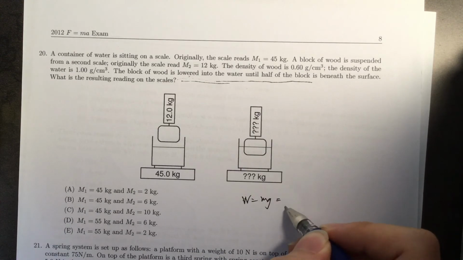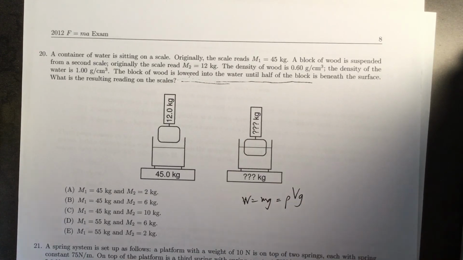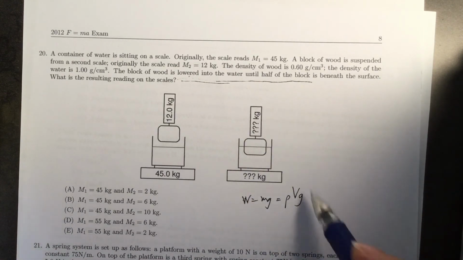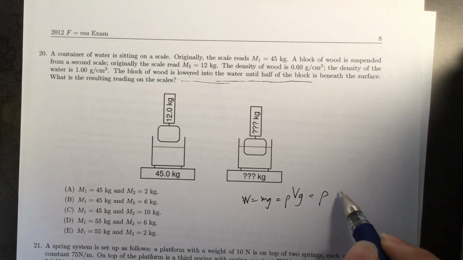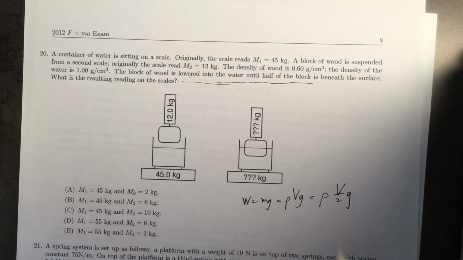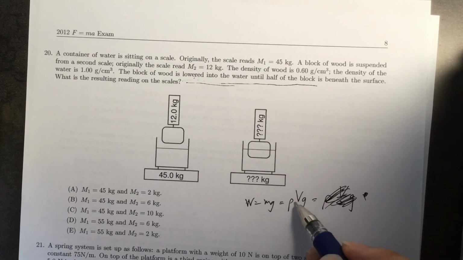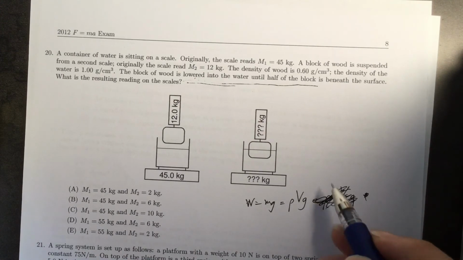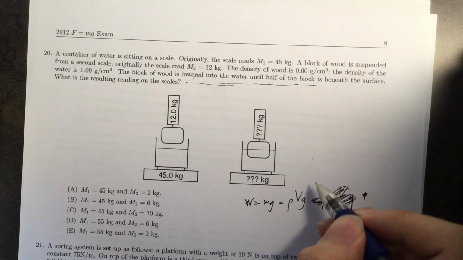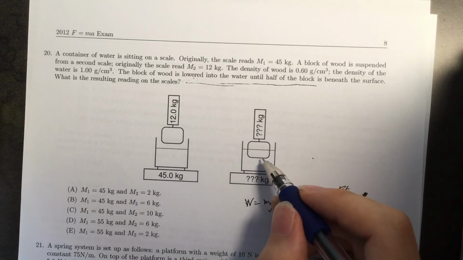And mg is equal to the density times volume times g. Now we shouldn't think about that alone, because of the buoyant force from the water.